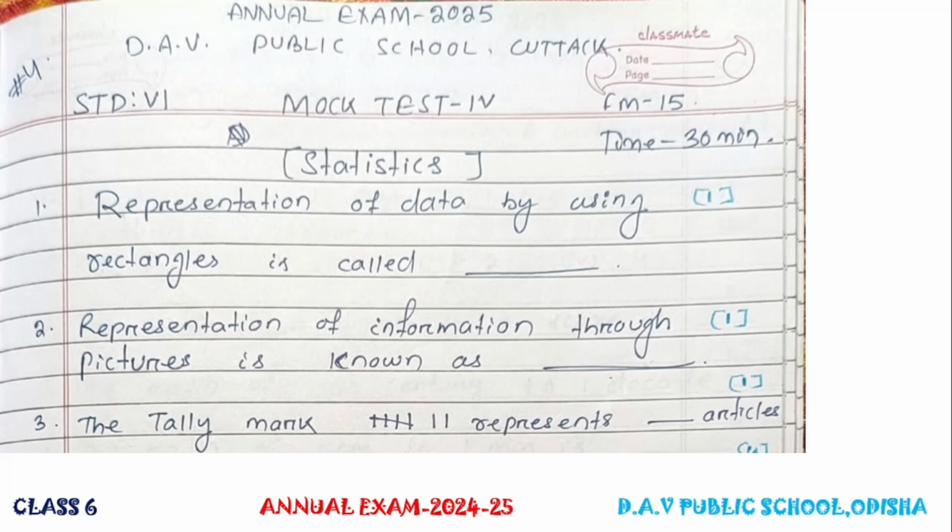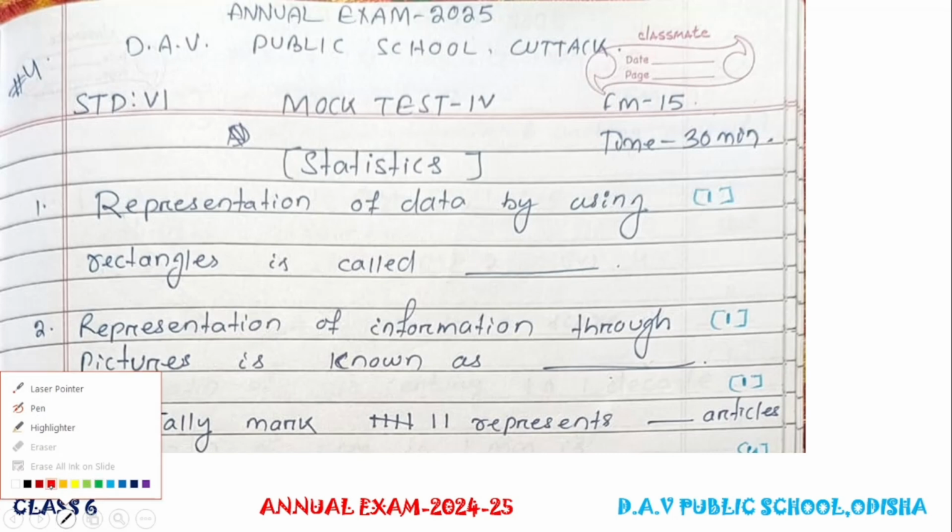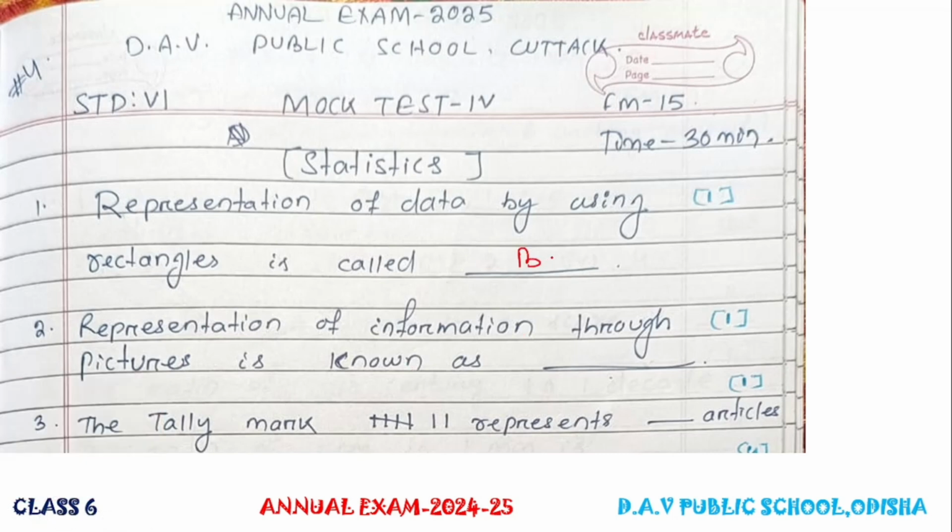First question: representation of the data by using rectangles is called dash. It is called bar graph, or you can say histogram. The answer is bar graph. Next, representation of the information through pictures is called dash. The answer is pictograph. Try to solve the questions on pen and paper. After seeing the solution, comment your score. Full marks is 15.